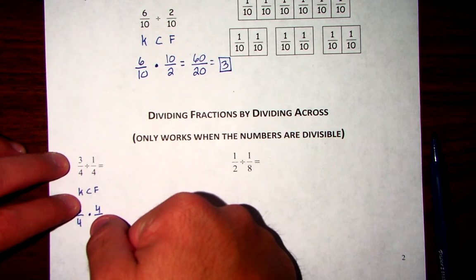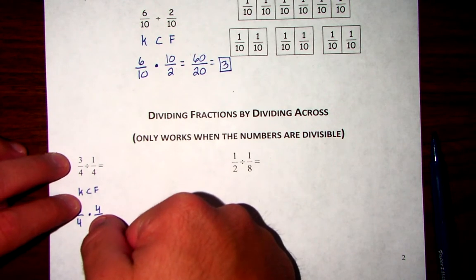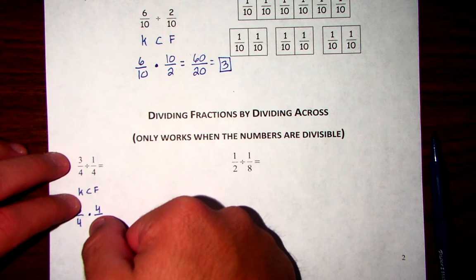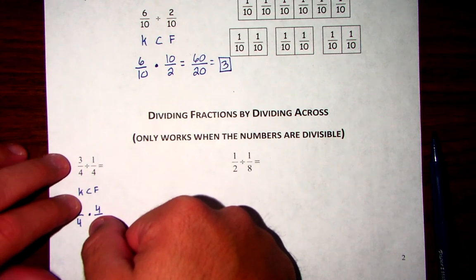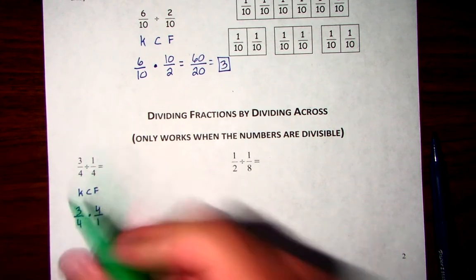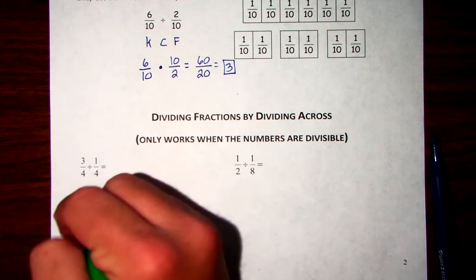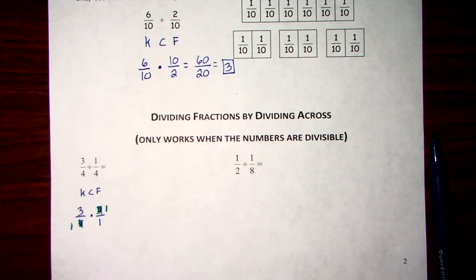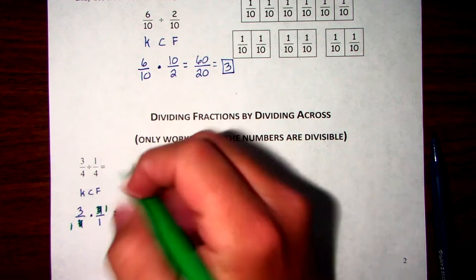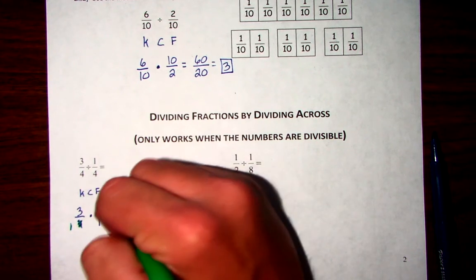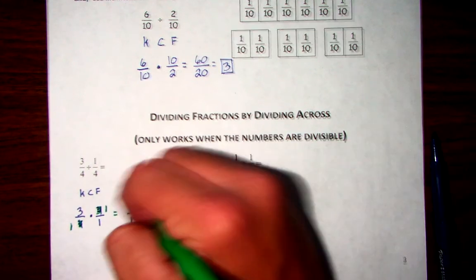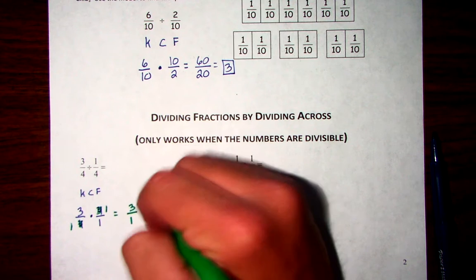However, if you look across here, the numbers are 4. What number goes into both 4s? Well, 4 can go into 4, right? So think about it. 4 can go into 4 one time. 4 can go into 4 one time. Multiply straight across. You get 3/1, which is just 3.